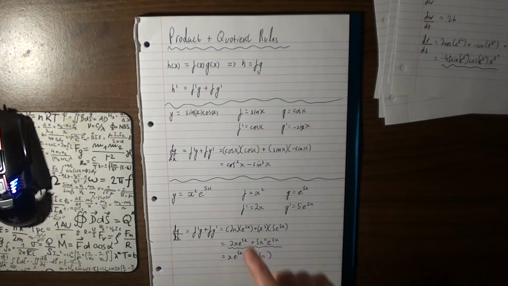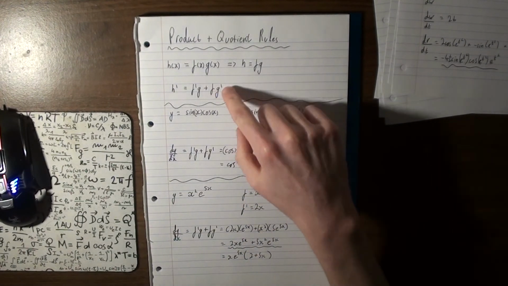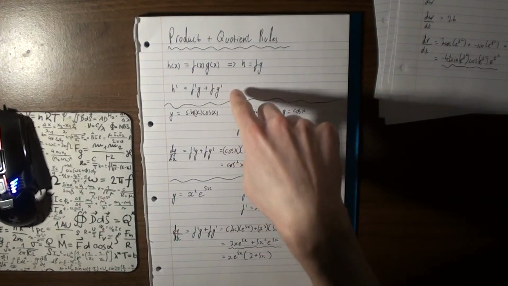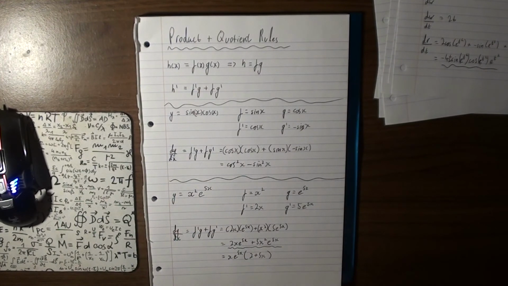So this is going to come in important. First of all, it opens up all these extra types of functions that we can differentiate now. If we can identify that the function is a product of two smaller functions, now we can differentiate using this rule. But it also is going to come useful for certain applications of differentiation. We're going to look at something called implicit differentiation. This is going to pop up once or twice as well, but we'll think about that when we get to it.